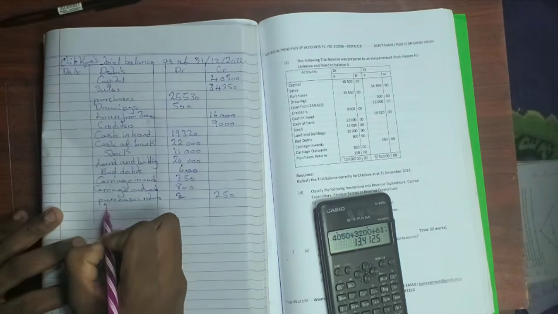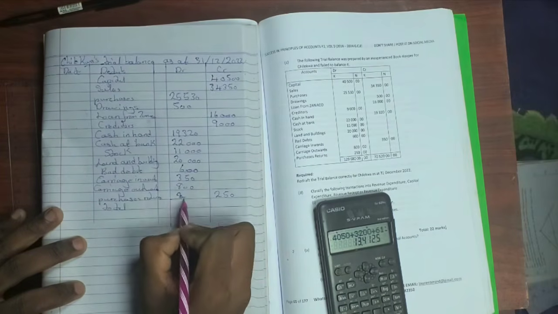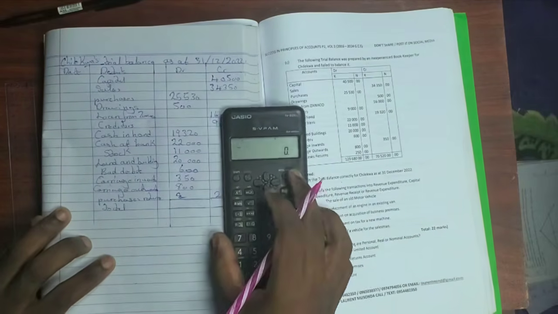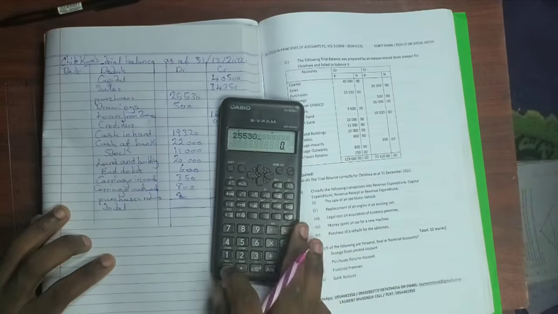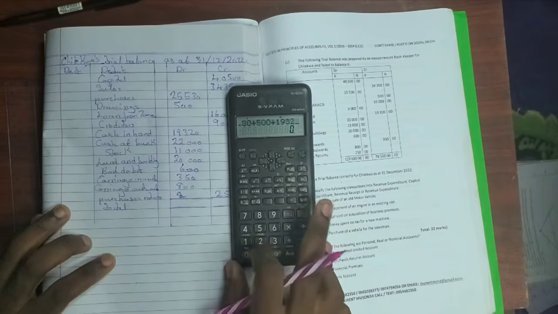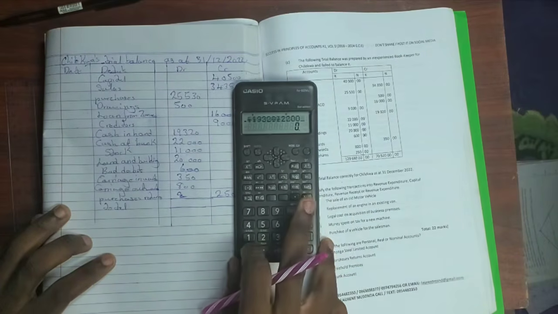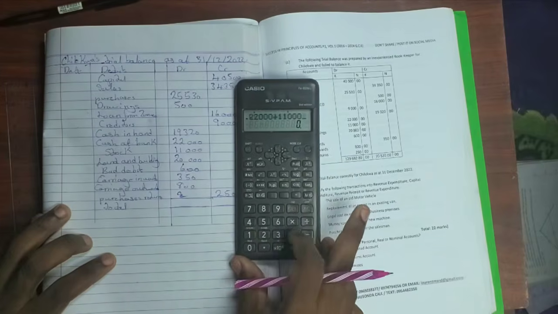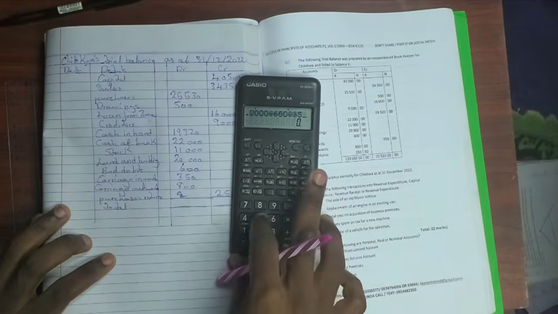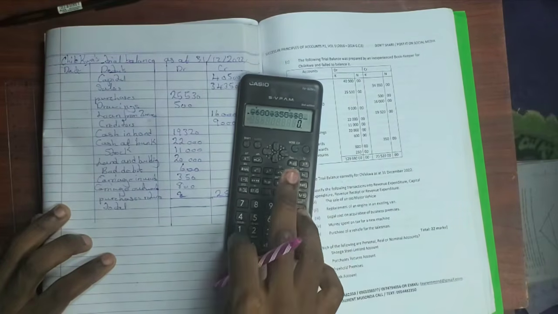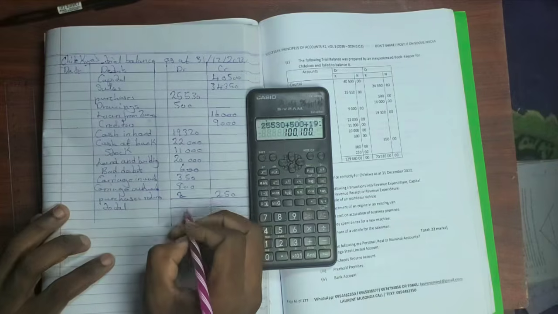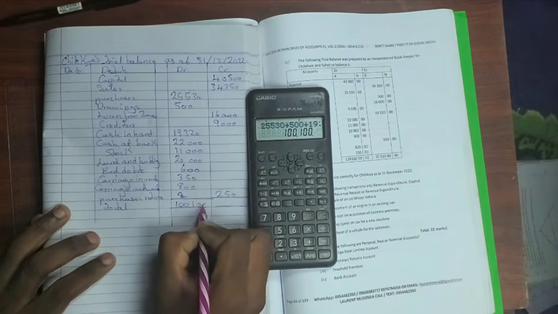So now we add up the total. I'll start with the debit side. We have 25,530 plus 500 plus 19,320 plus 22,000 plus 11,000 plus 20,000 plus 600 plus 350 plus 800, which is giving me 100,100.